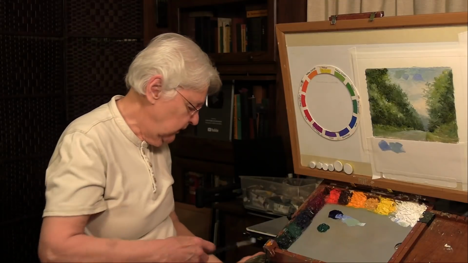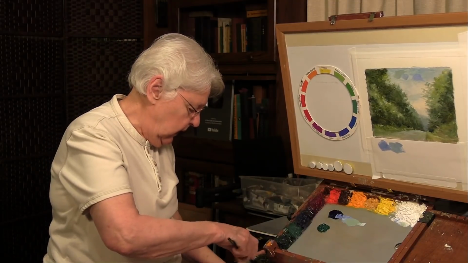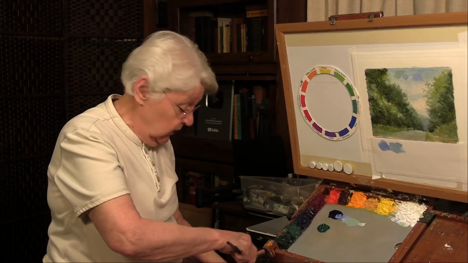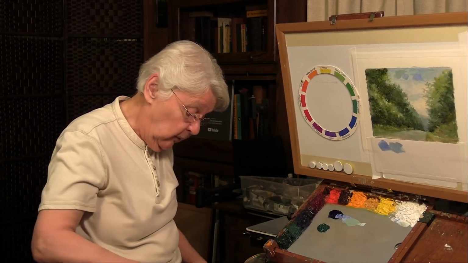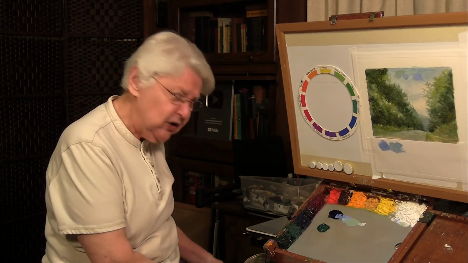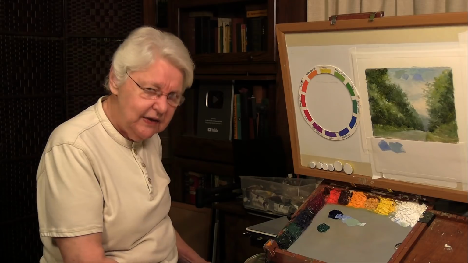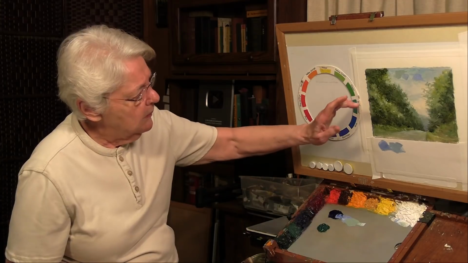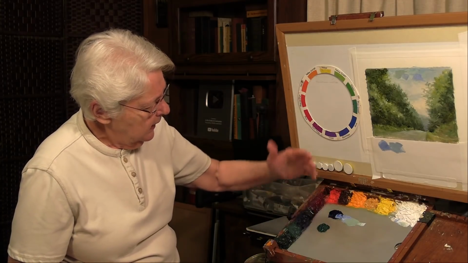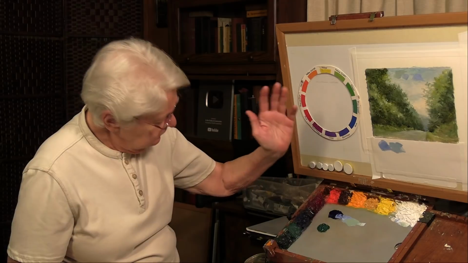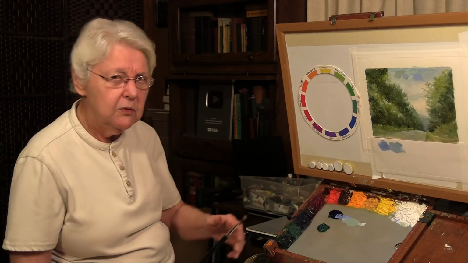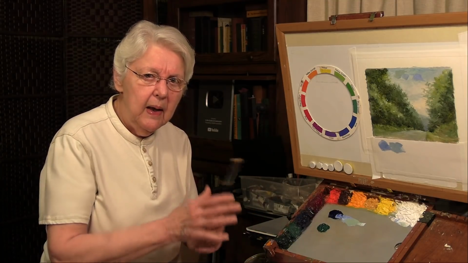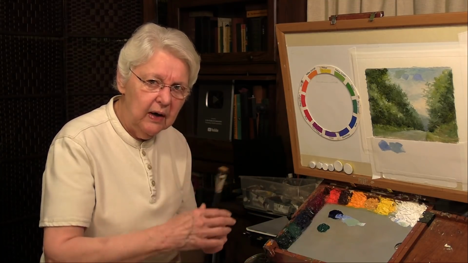Now I'm going to do a similar thing in the green. And in that sense, yes, temperature does play that role in unifying a painting as a unifying element. I want to add here, as far as the unifying element goes, not just one thing unifies a painting. It's several things working together.